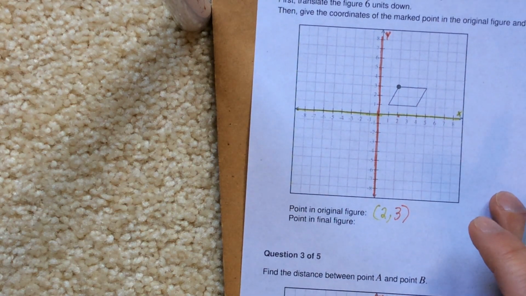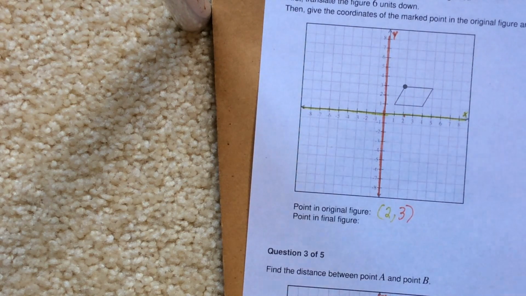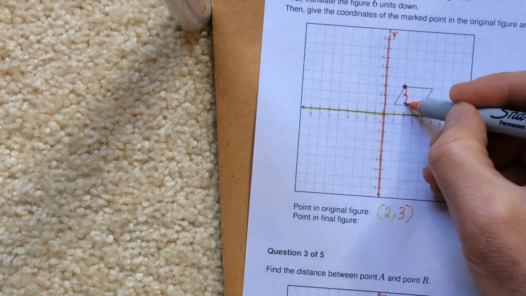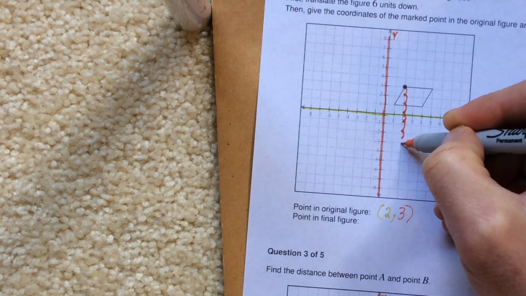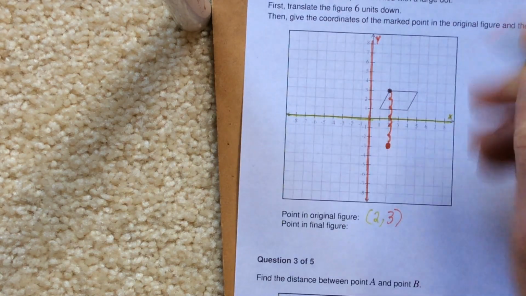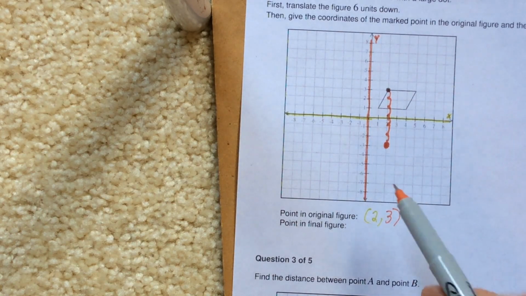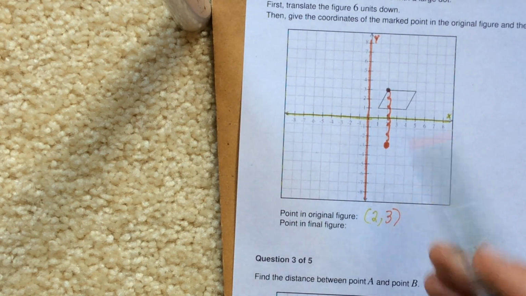All right. So now it says, translate the figure 6 units down. I'm not going left or right with it. I'm just going down 6. So 1, 2, 3, 4, 5, 6. So you'll see in Alex, all you got to do is put your finger on that and move it down. If it's not working, I went over some tricks of the trade with you guys on how to get that to work if you updated it. If not, I'll leave you a message on how to update it and get that to work.